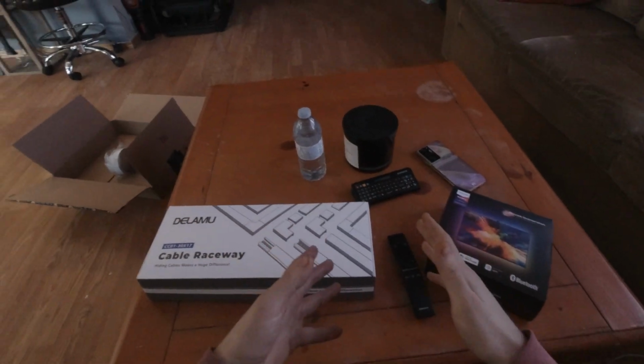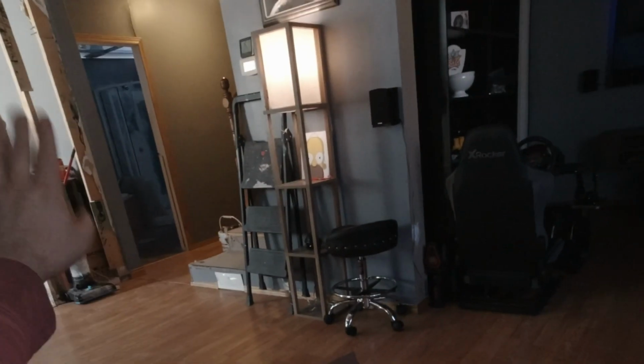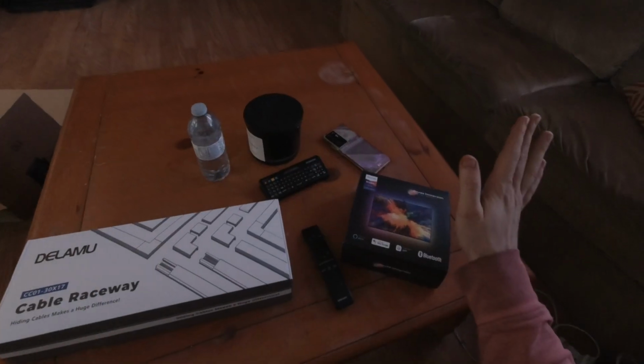I was ordering some ambient LEDs for my washroom, so you can kind of see in there that it's sort of lit up. And I actually forgot this in my cart.